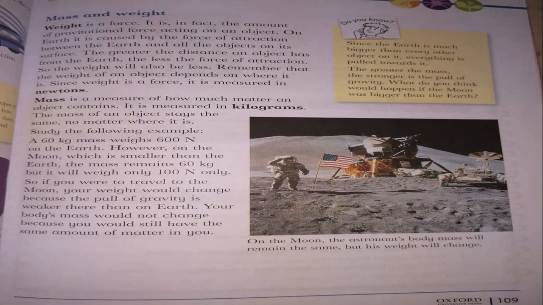Study the following example. A 60 kilogram mass weighs 600 Newton on the Earth. However, on the Moon, which is smaller than the Earth, the mass remains 60 kg, but it will weigh only 100 Newton.